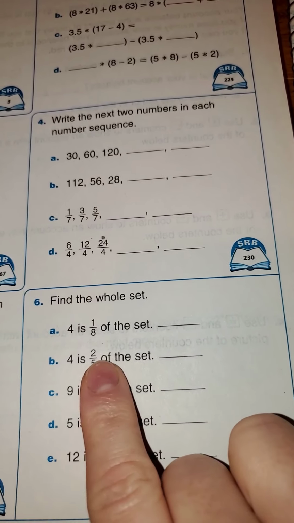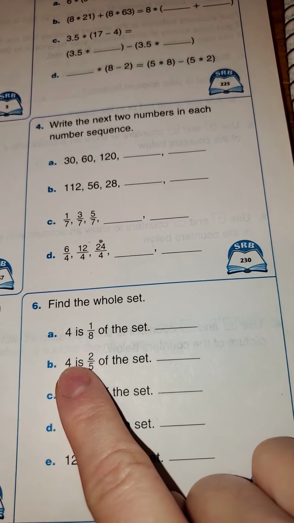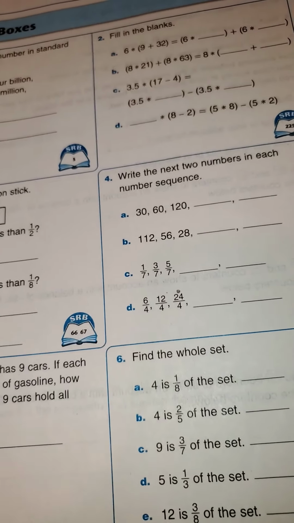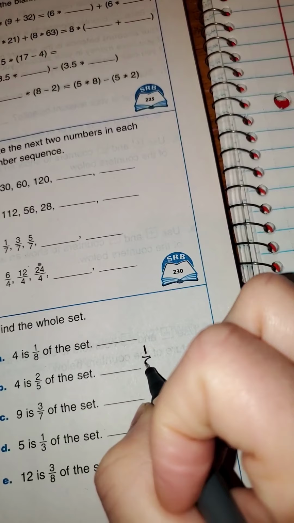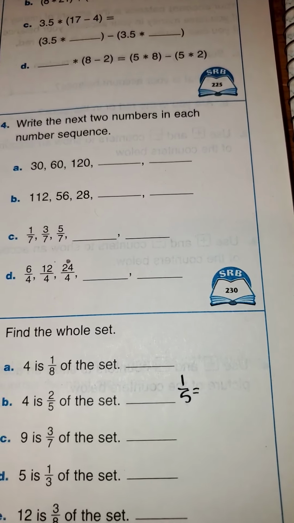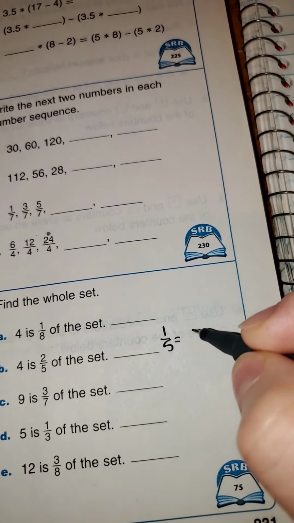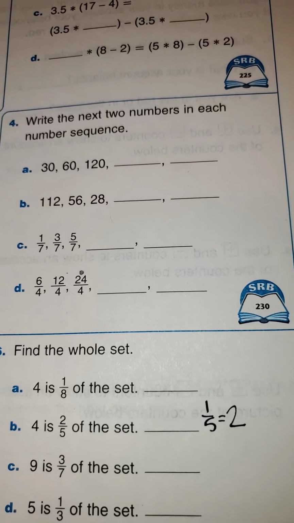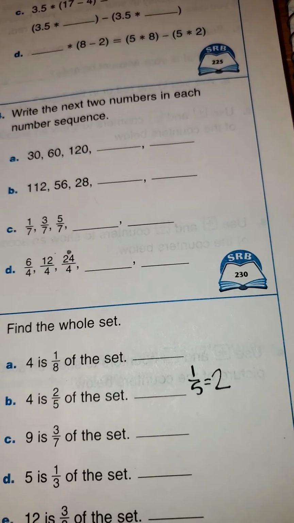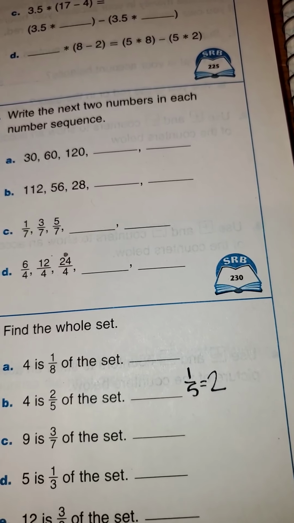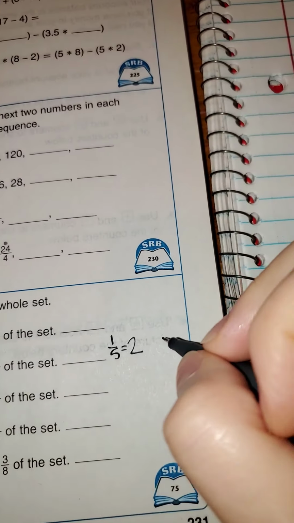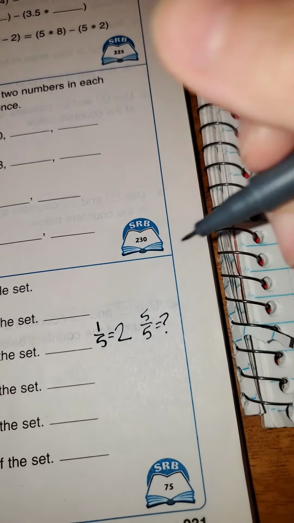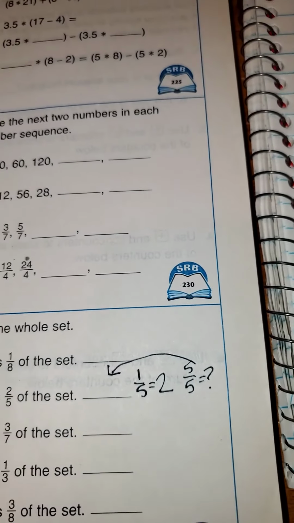All right, let's look at this next one. 4 is 2/5 of the set. We need to do 4 divided by 2 is 2. So what you need to do is find what 1/5 equals first. If 4 is 2/5, I know 1/5 is going to equal 2. Then I can figure out the whole. If 2 is 1/5, what would 5/5 equal? 5/5 is going to equal your whole. What would that be? That is going to be your answer that you're going to put right here.